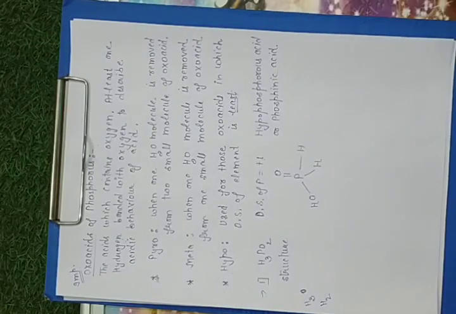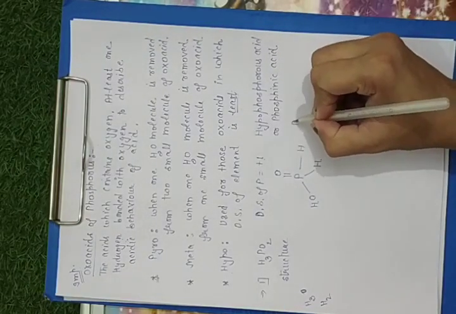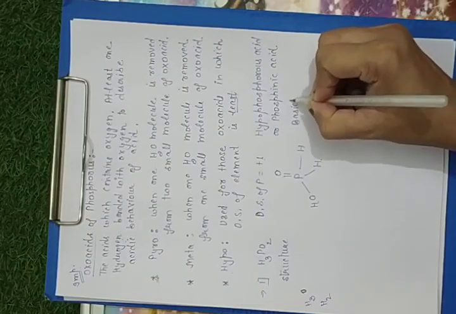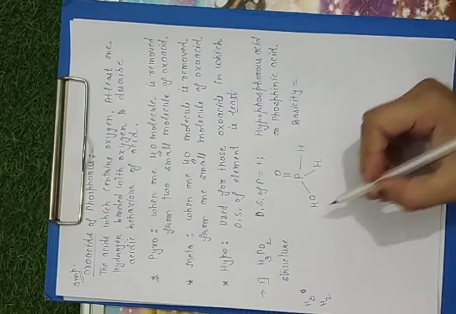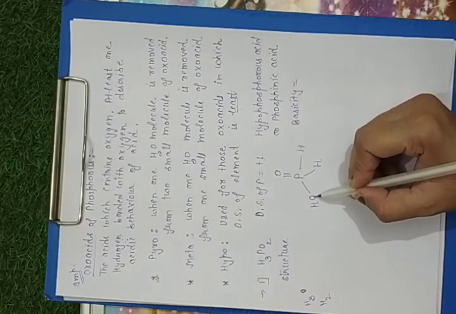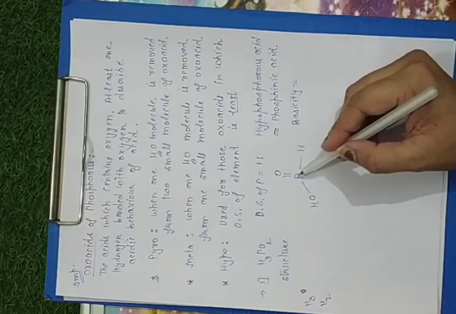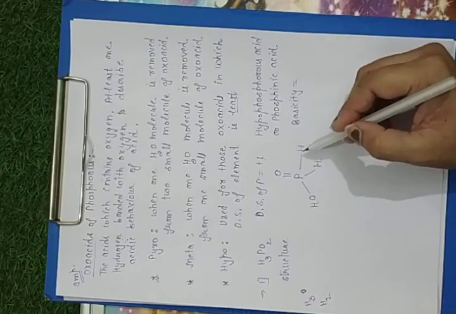Now discuss the basicity of this acid. Only those hydrogens are removed as H positive which are bonded with oxygen, as here the electronegativity difference is more than the electronegativity difference between hydrogen and phosphorus.